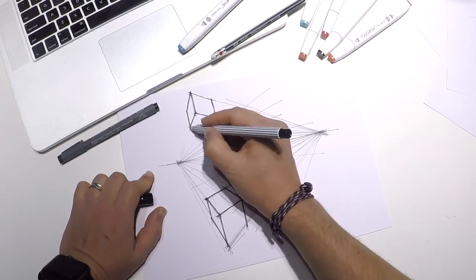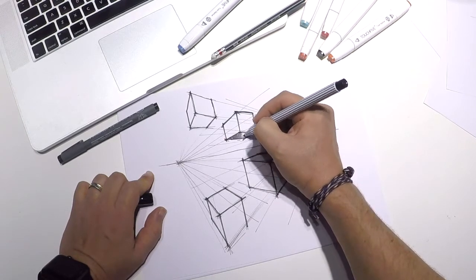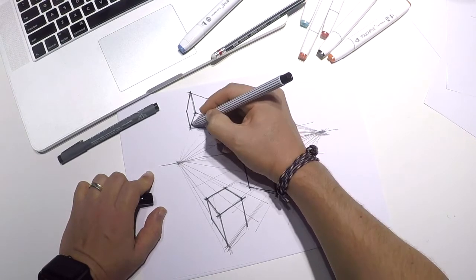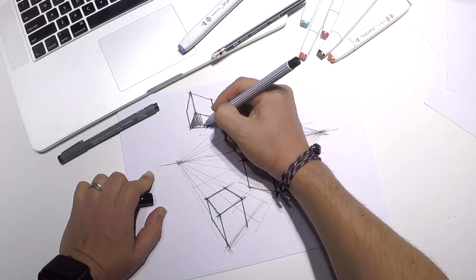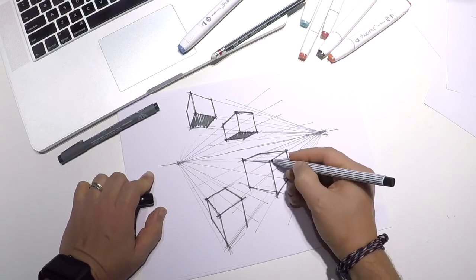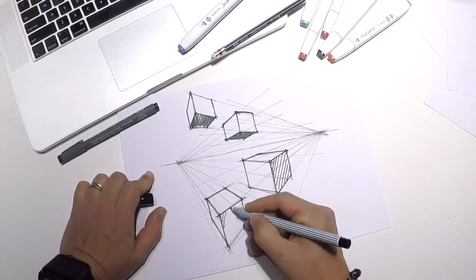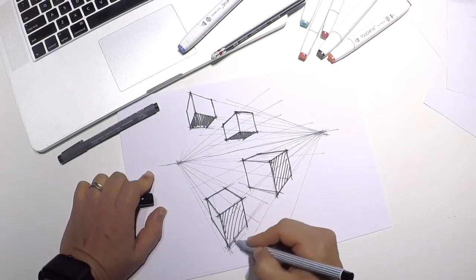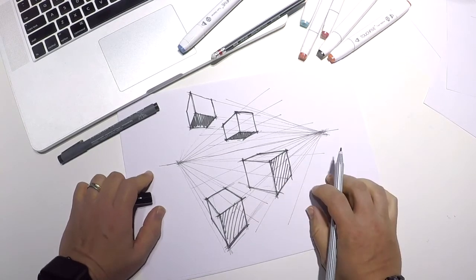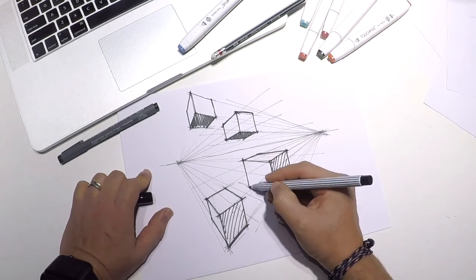So those objects are above the horizontal line. The horizontal line is an imaginary line which appears across the picture, at the eye level. It's our eye level. Okay, a little bit more shading just to make it more visible.